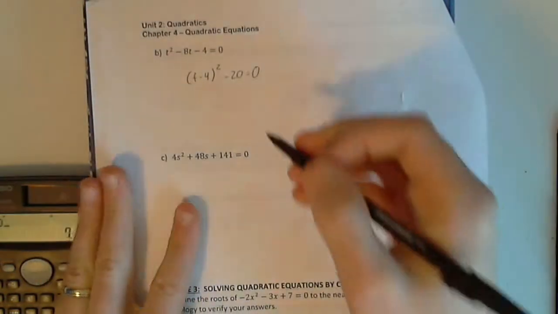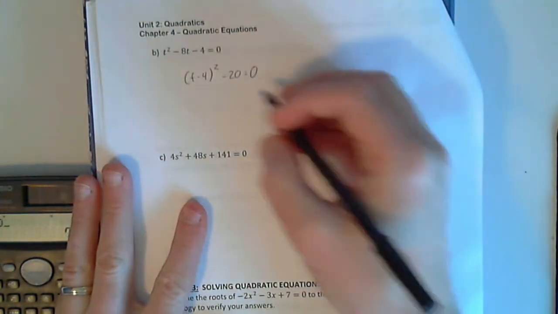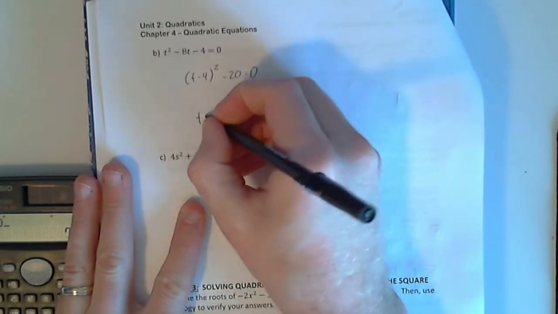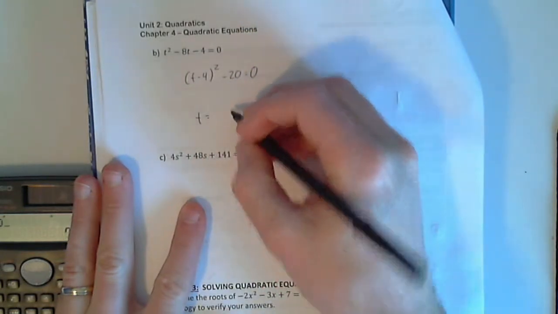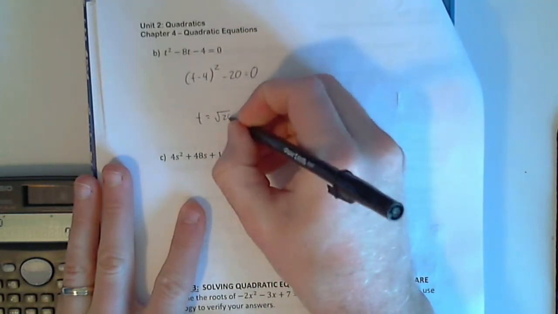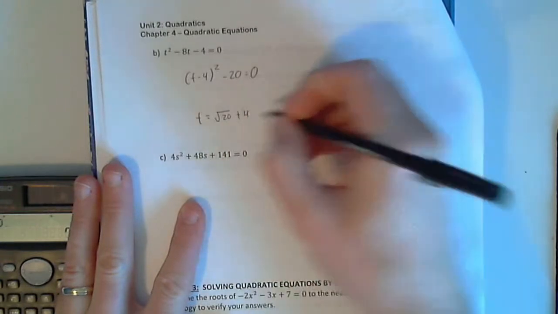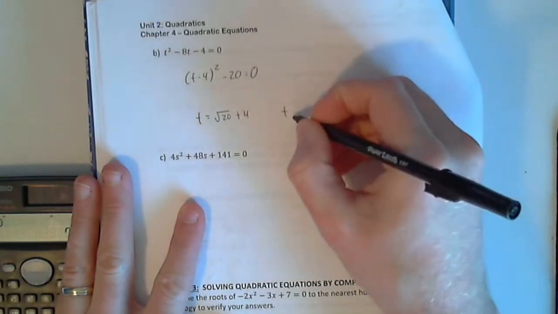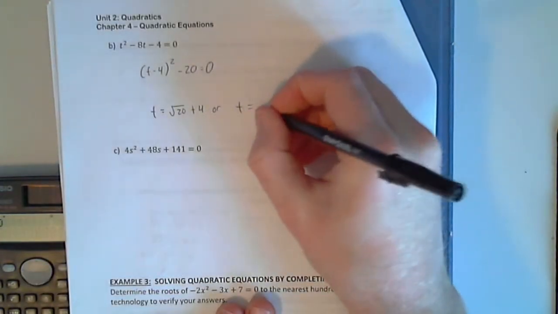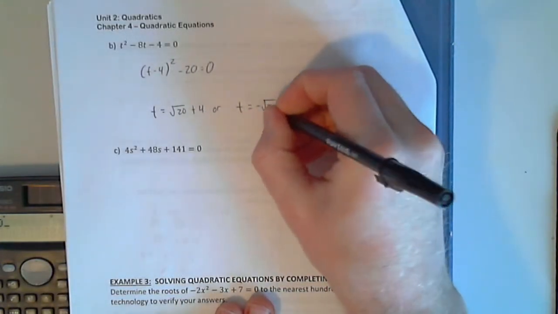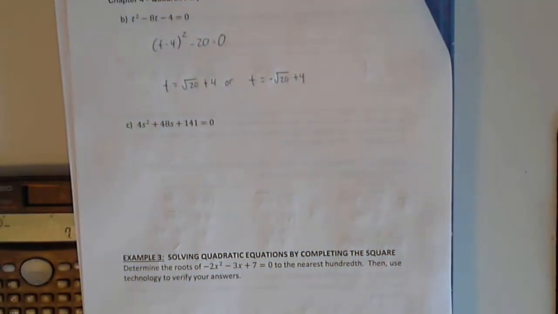And then you should solve for t. t is equal to root 20 plus 4, or t is equal to negative root 20 plus 4. So you should be able to get to those solutions.